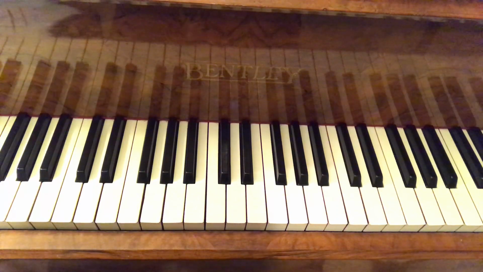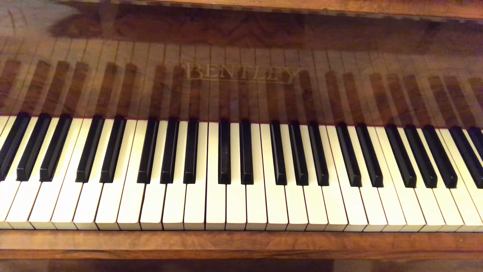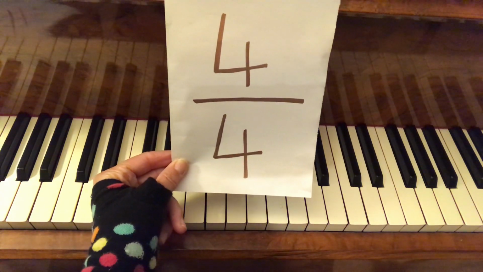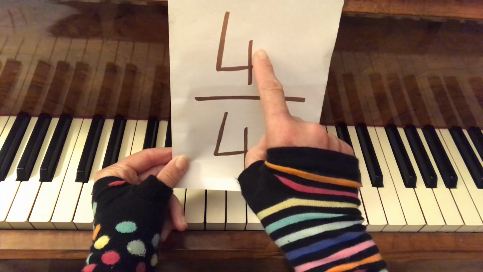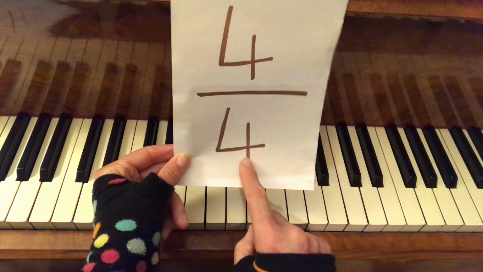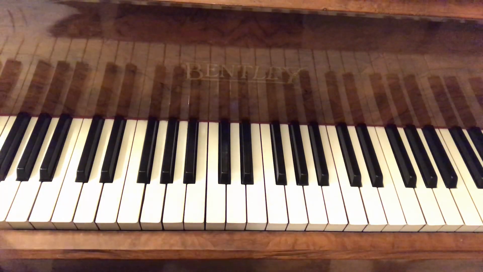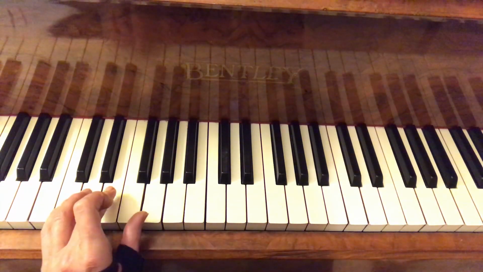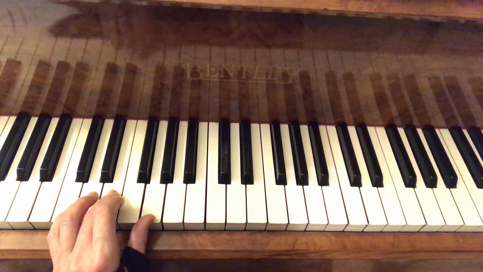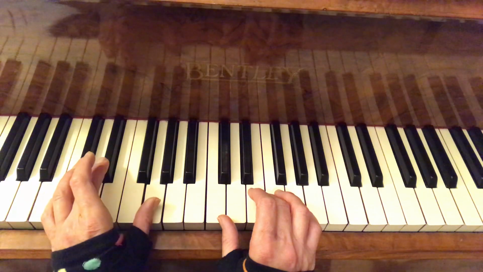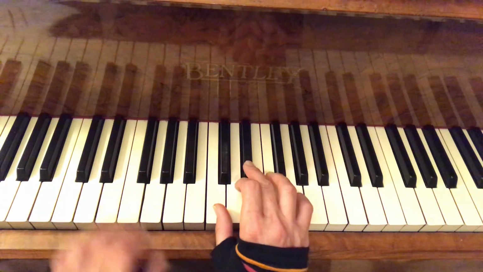Okay, so it's good to practice changing between them and get used to the sound. So what we'll do is we'll use our 4/4 timing, which means that we're going to have 4 beats in a bar, and we're using crotchet beats. This bottom number tells us we're using crotchet beats. And we're going to play a bar of C major with the left hand, and then a bar of C major with the right hand, then a bar of C minor with the left hand, and a bar of C minor with the right hand.